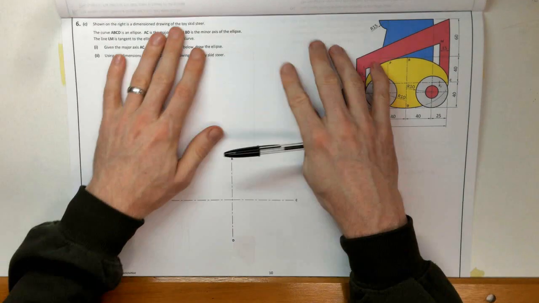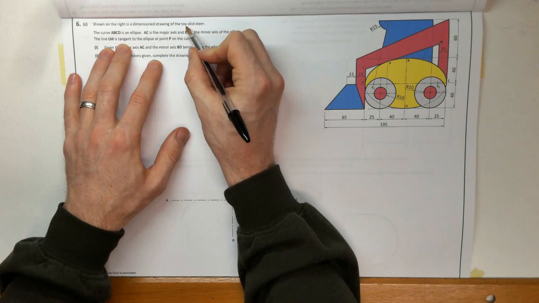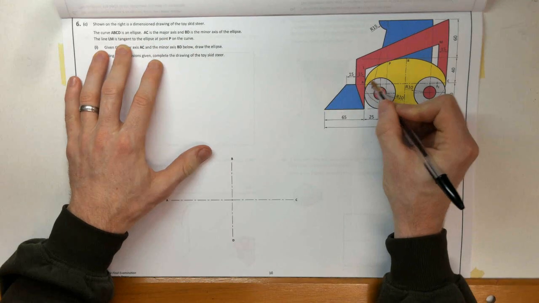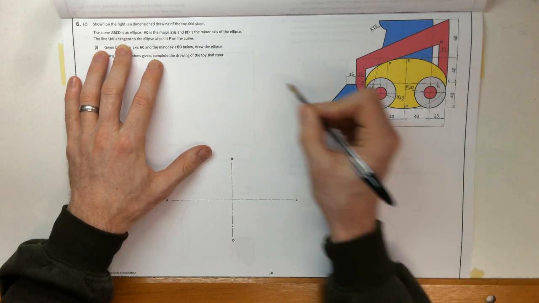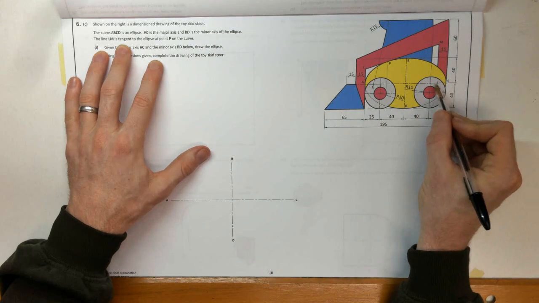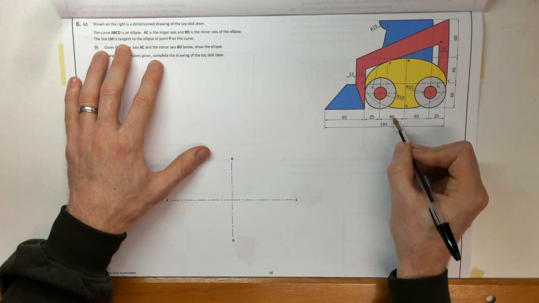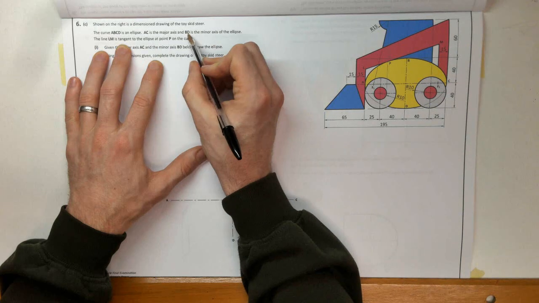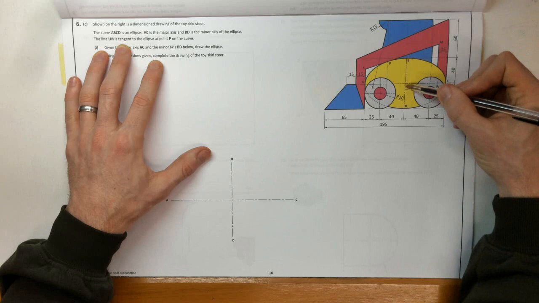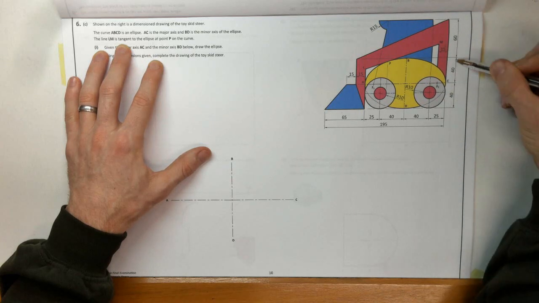Part C, shown on the right, is a dimensioned drawing of the toy skid steer. The curve ABCD is an ellipse. AC is the major axis, so from A to C is our major axis, and they've given us the length of it, using 25, 40, 40, 25. BD is the minor axis, so here's B to D, that's the minor axis, and they've given it a height there of 80.